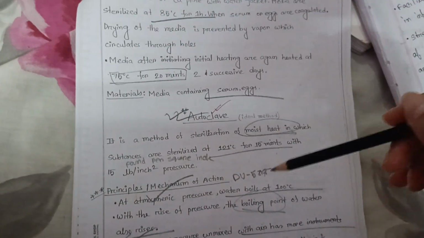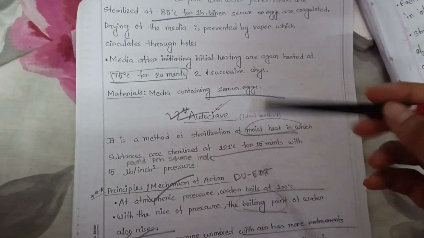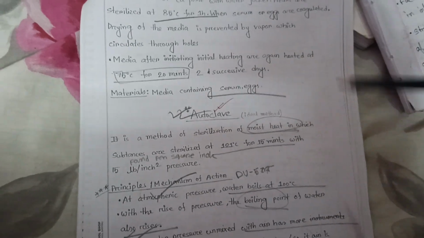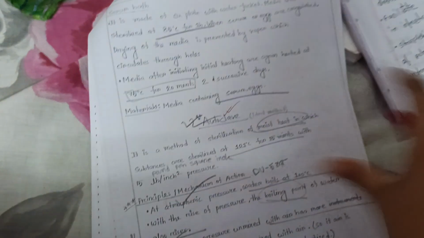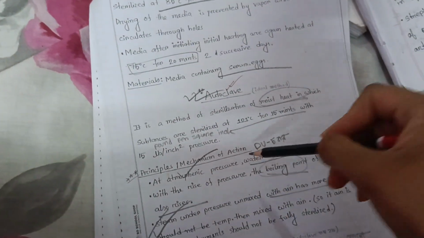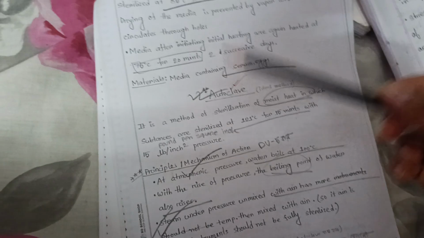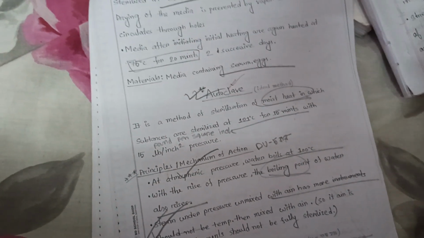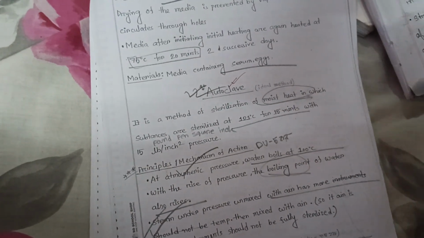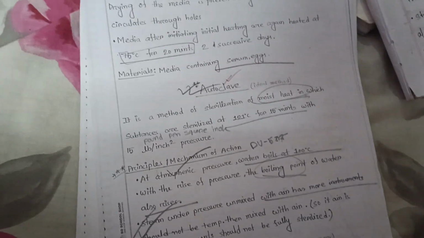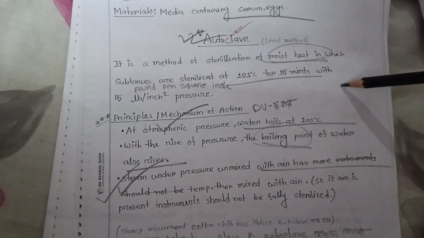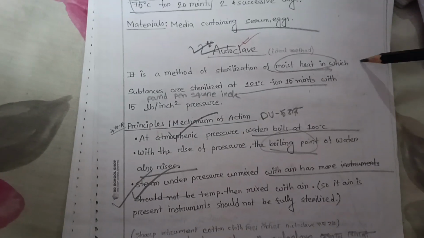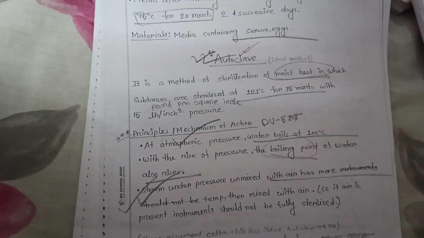And as I said, the autoclave is the most important, so you cannot ignore this. You will have to learn from A to Z of this autoclave, from definition to the materials used and everything. And the principle is very important, because I have seen in the question bank that it has come five times in the professional exam. So you should not appear in viva without studying the autoclave.